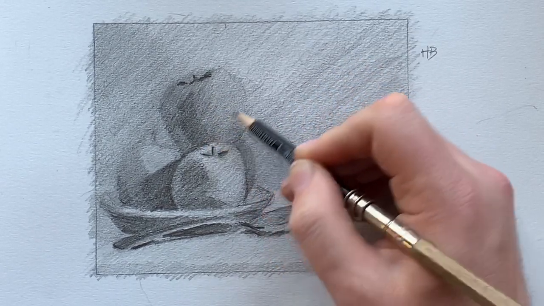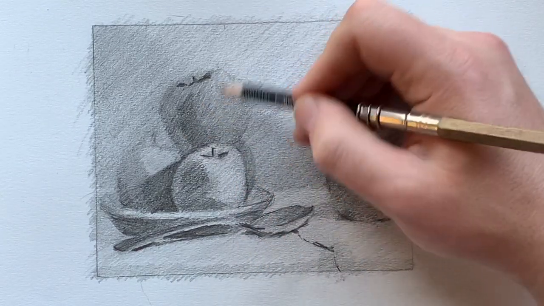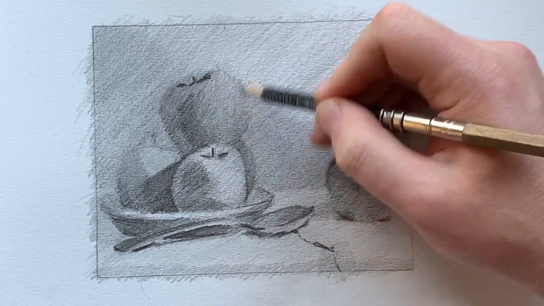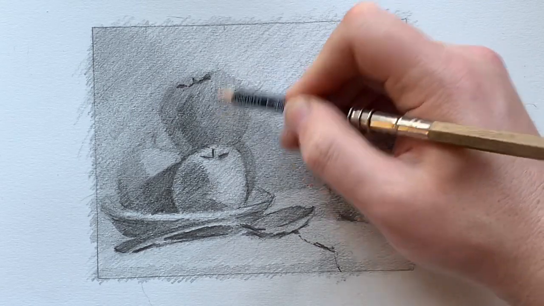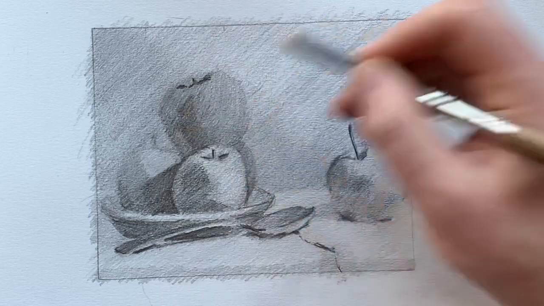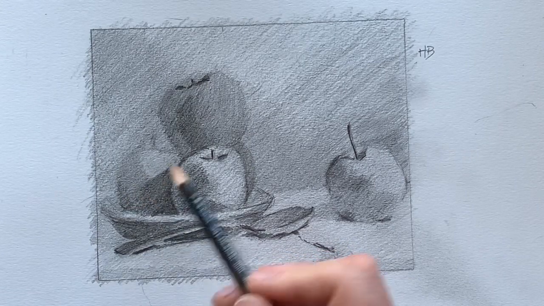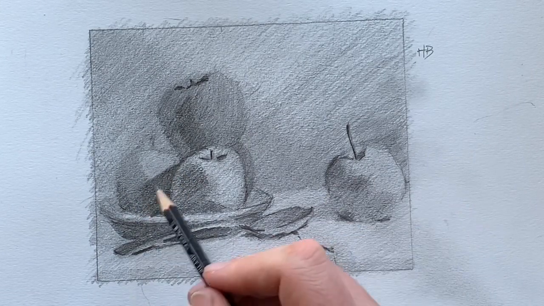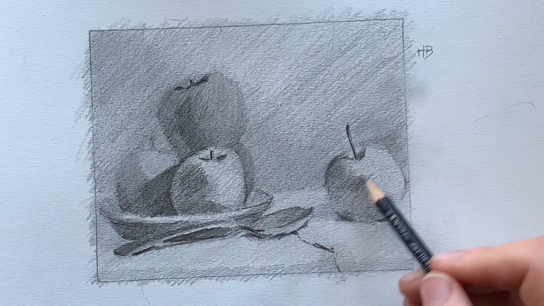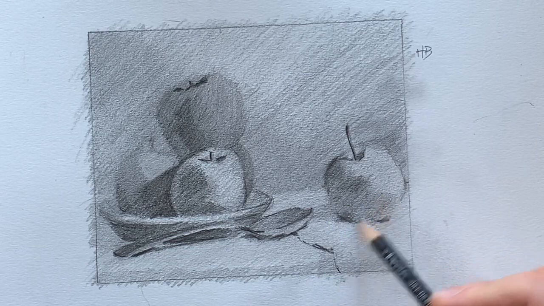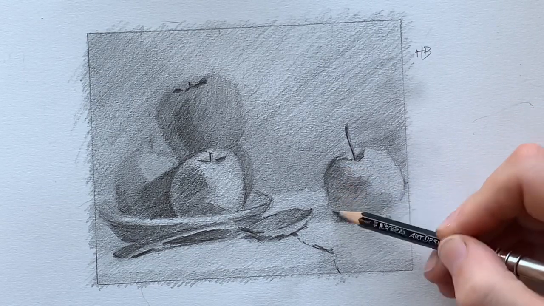Now all this work that I've done so far is just with the HB and the 2H. I haven't gone into any darker pencils just yet, just to even everything up. And my control, if I use these harder pencils, is a lot more than if I go in with the dark pencils just at this stage. This means that I've got an ability to subtly control these shifts of tone. So, we're starting to get there. Let's knock the reflected light out of this one.